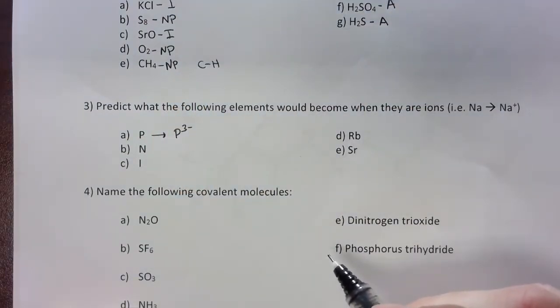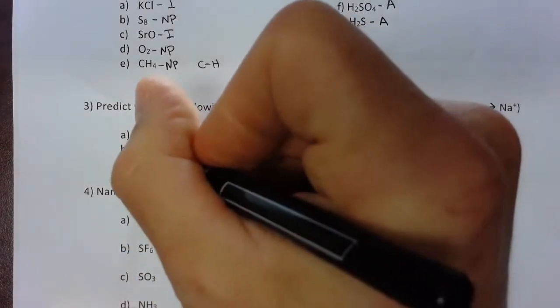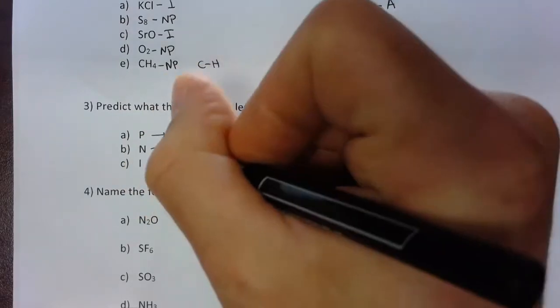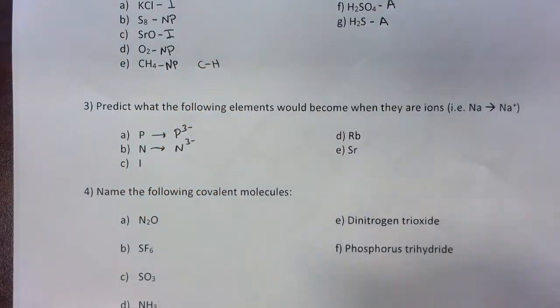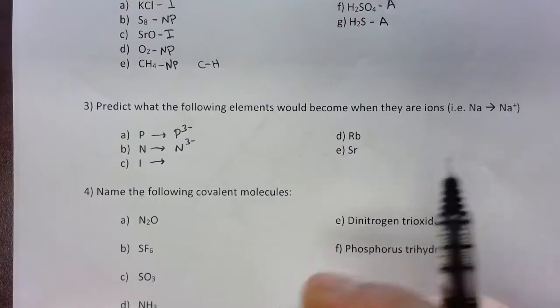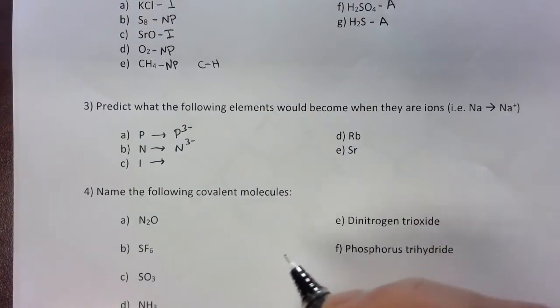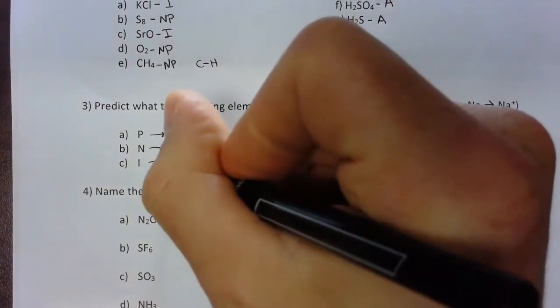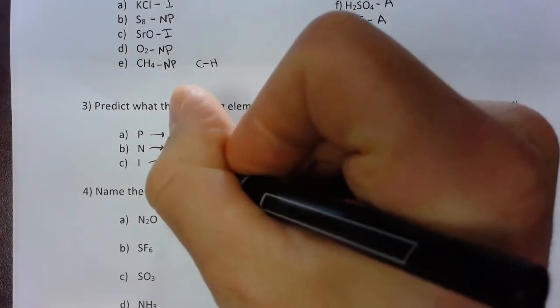Its original 5 valence electrons plus the 3 makes it an octet. Nitrogen, also in group 5, will gain 3 electrons to become an octet and have 8 total valence electrons. I is in group 7, I say these are technically 17, but 7A, and I is going to gain 1 electron, so it will become I-.